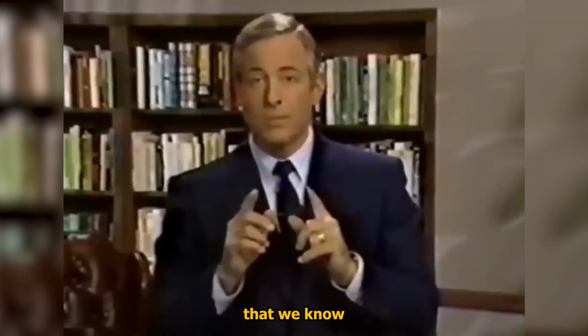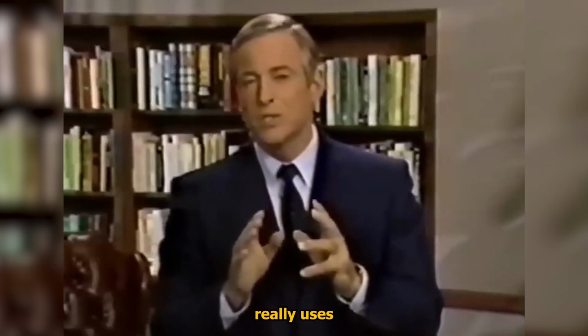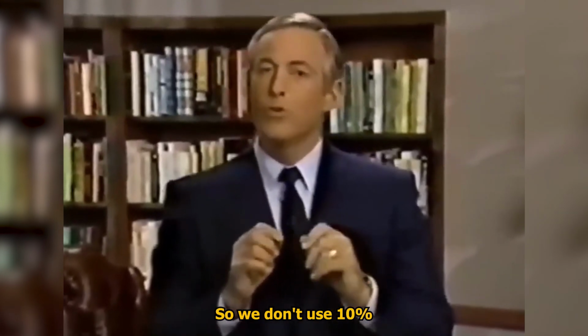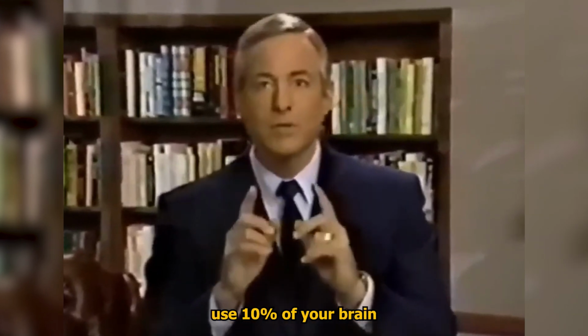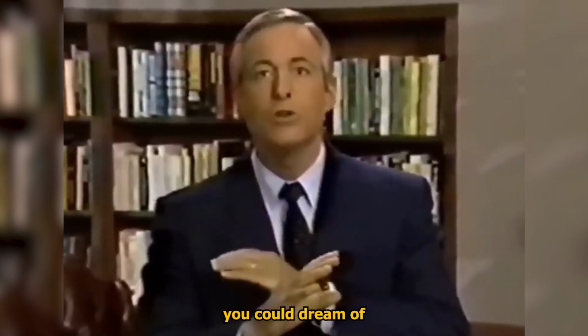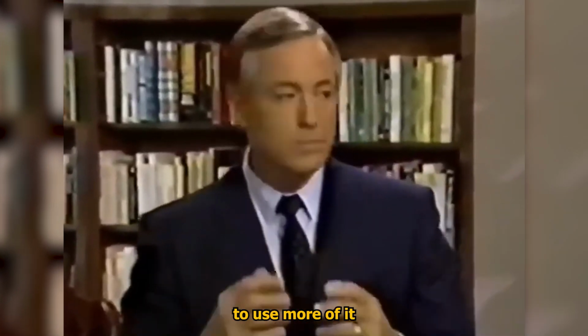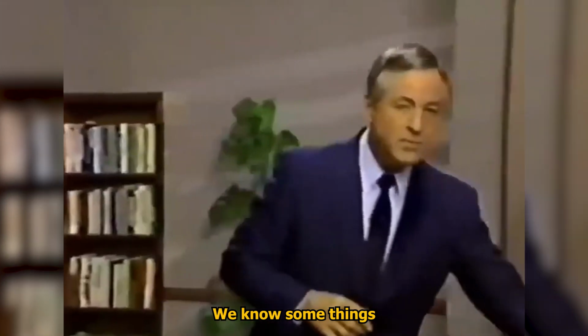One of the things that we know is that the average person really uses not much more than 1 or 2% of their thinking capacity. We don't use 10%, because if you could use 10% of your brain, you could accomplish anything you could dream of on this earth. Our role in this session is to show you how to use more of it. We know some things about the brain.